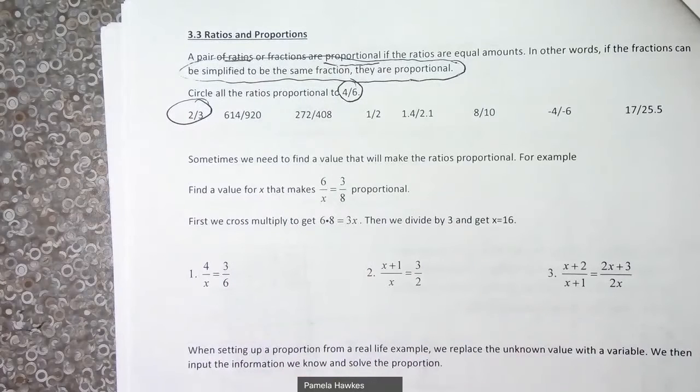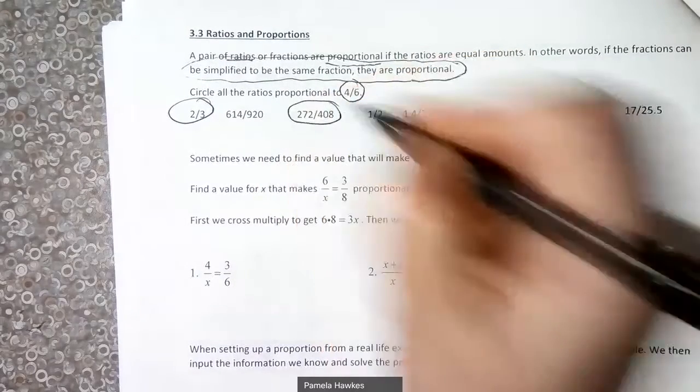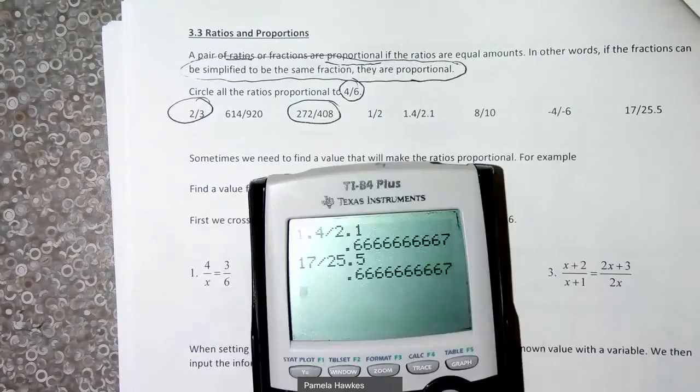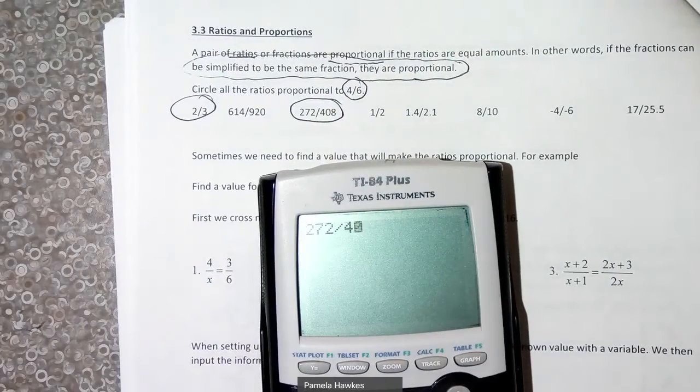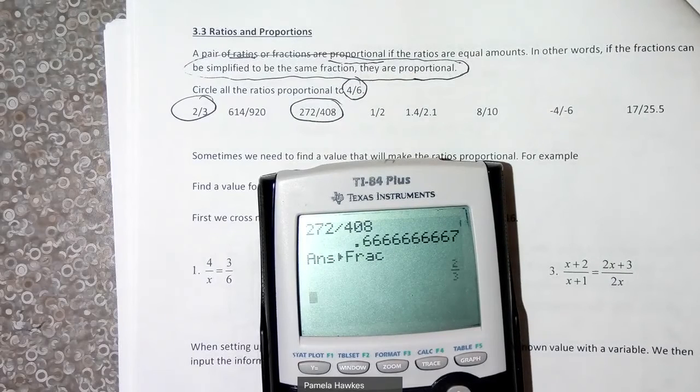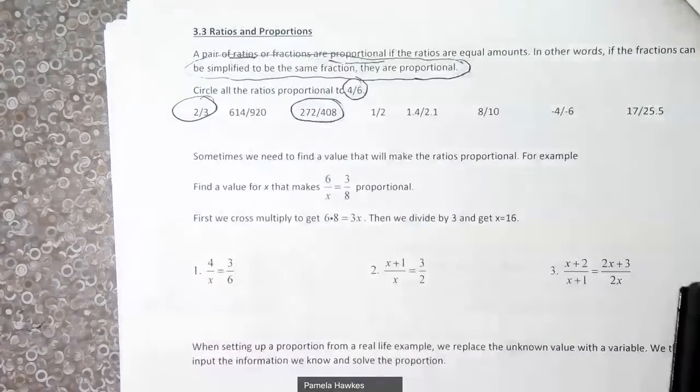Give me another one. Maddie. How'd you know? So you went like this. Where? 272 divided by 408, and you got that. And that's the same? Yeah, it is. Yeah. Hit the fraction button. And look. 2/3. Okay, so that one worked.